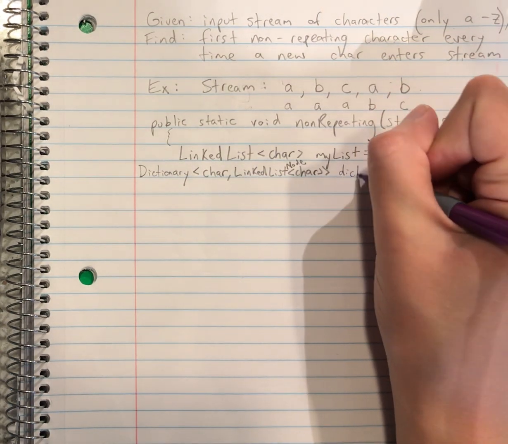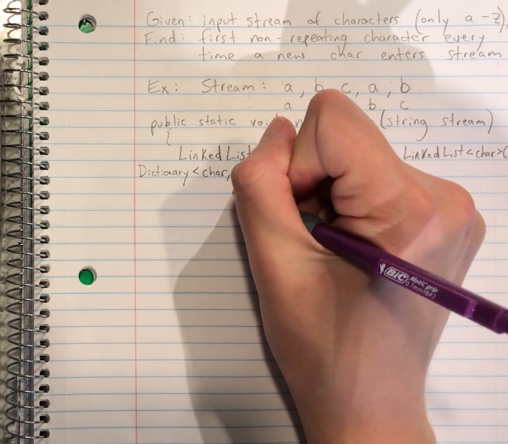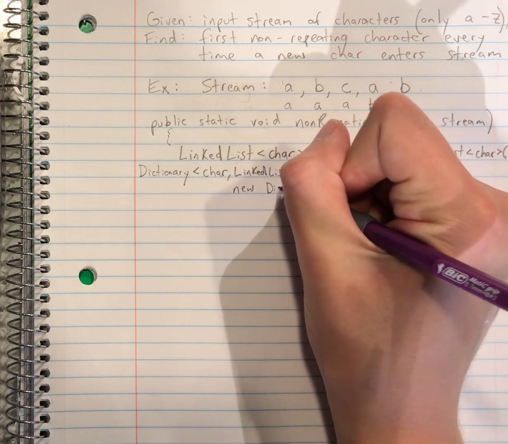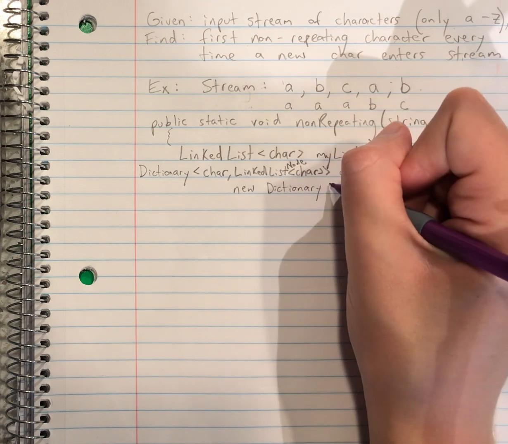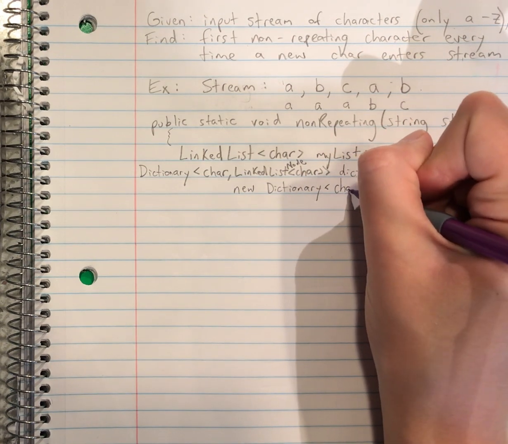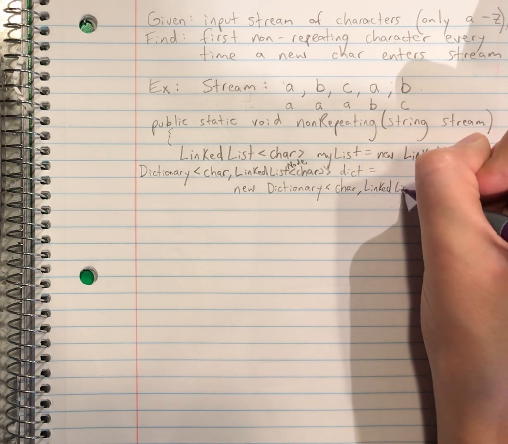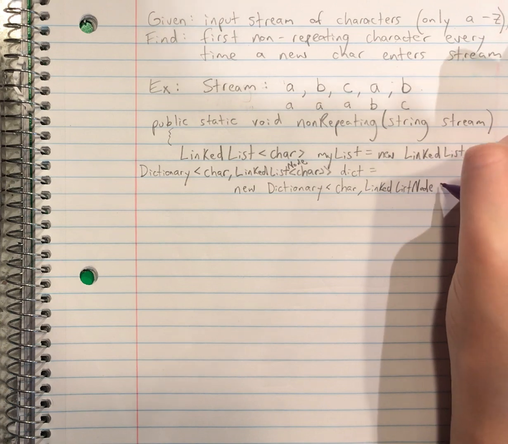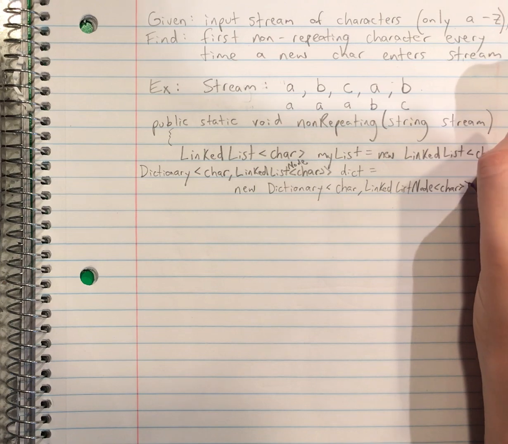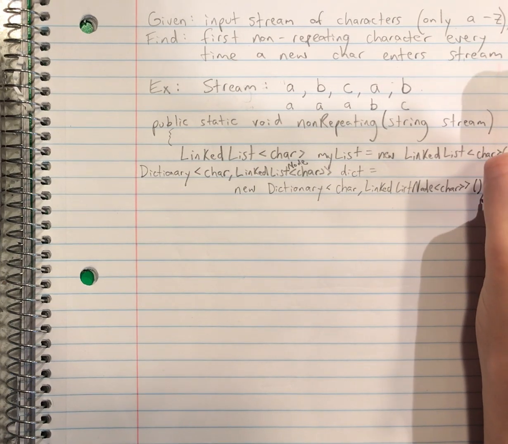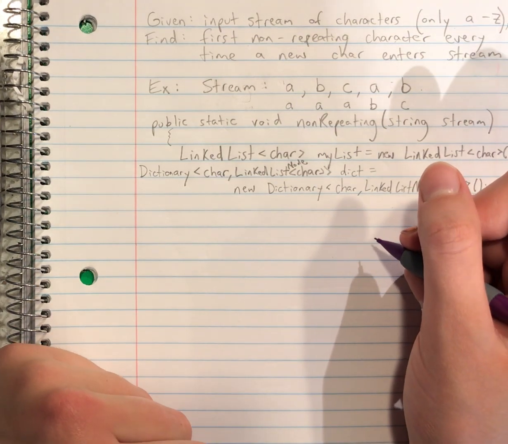Name it dict, and then we'll have to break to the next line to fit the rest of this. Okay, now we have our two data structures created.